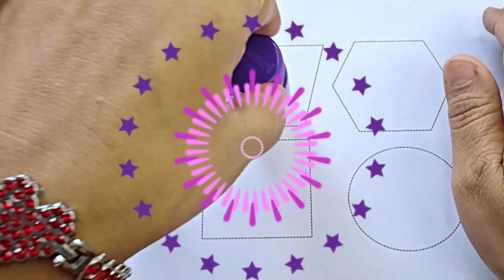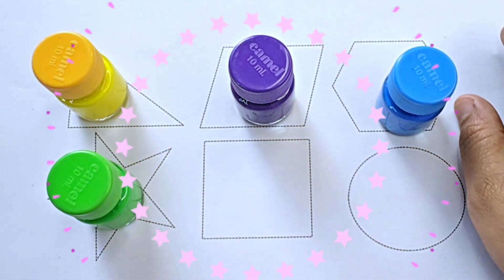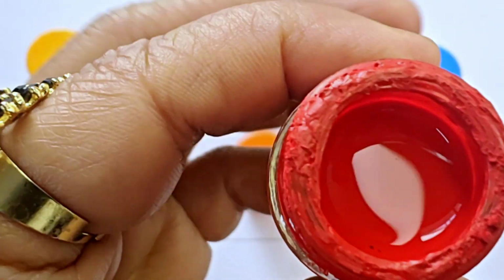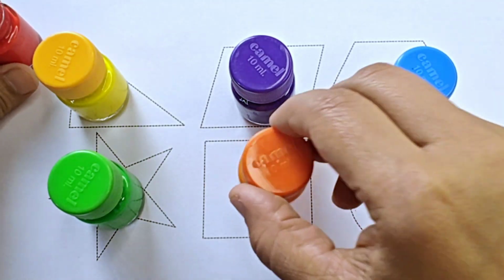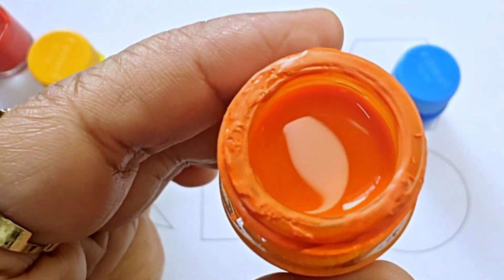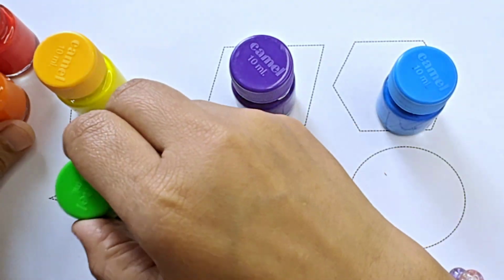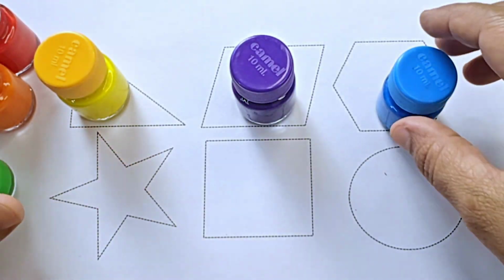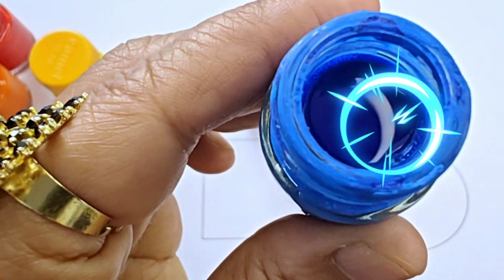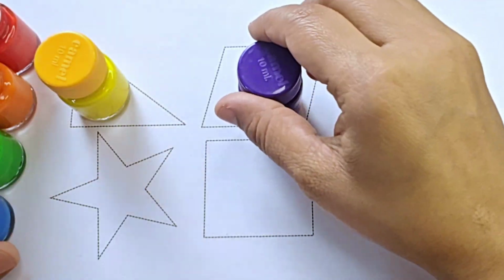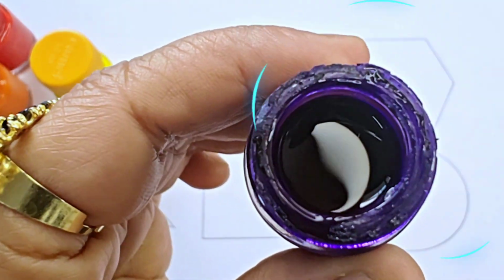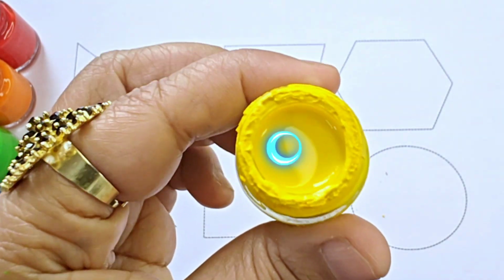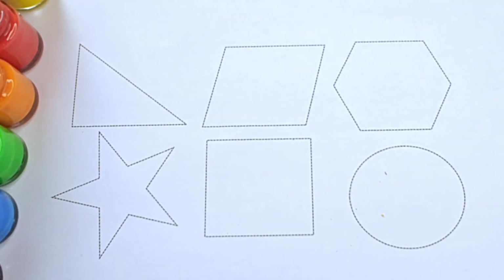These are our colors. It is red color. It is orange color. It is green color. It is blue color. It is violet color. It is yellow color.